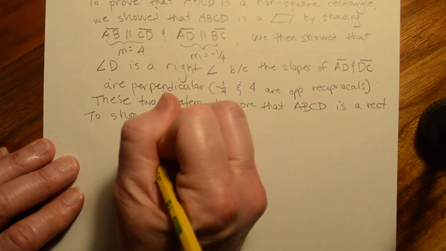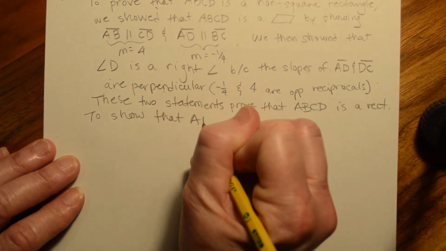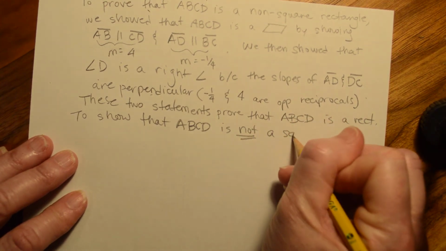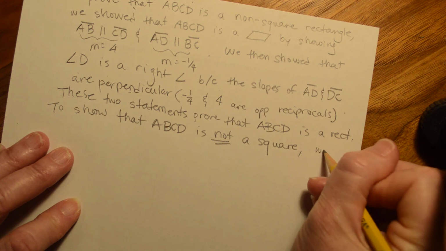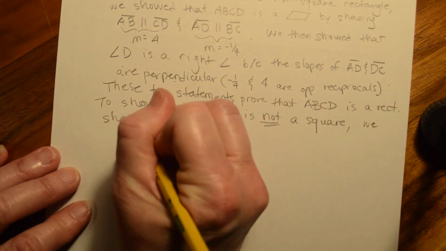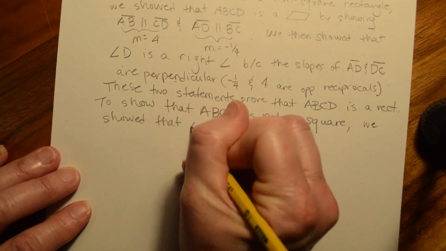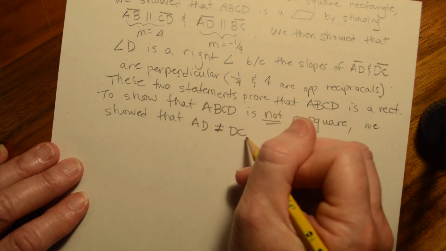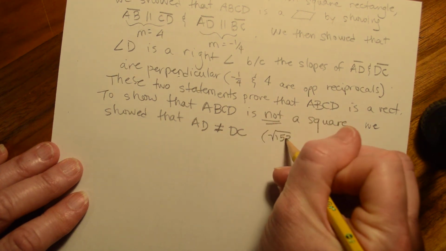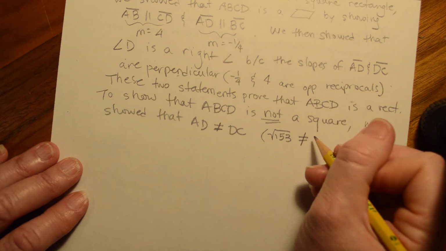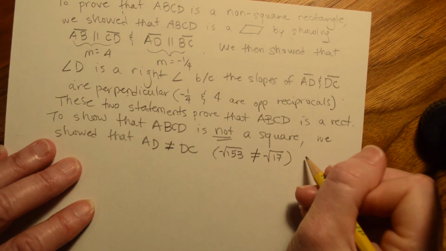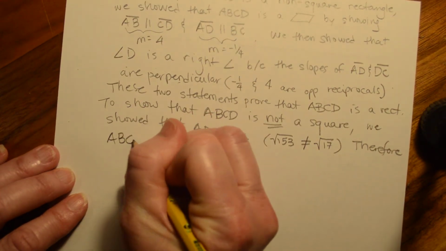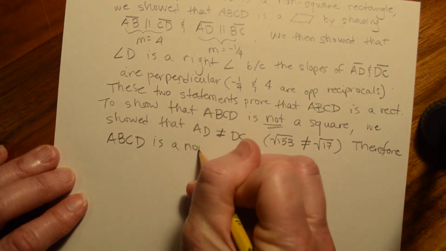To show that ABCD is not a square, we showed that AD and DC are not equal to each other, and that was the square root of 153 is not equal to the square root of 17. Therefore, ABCD is a non-square rectangle.